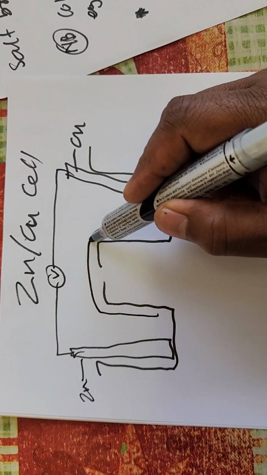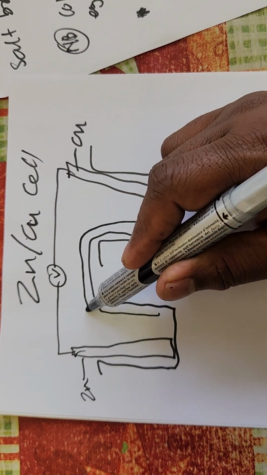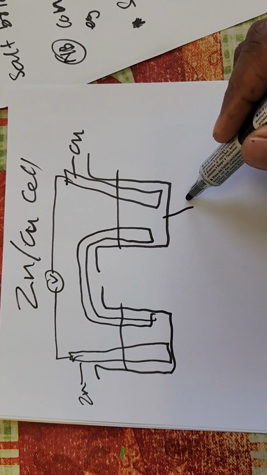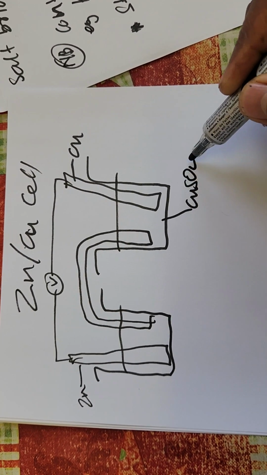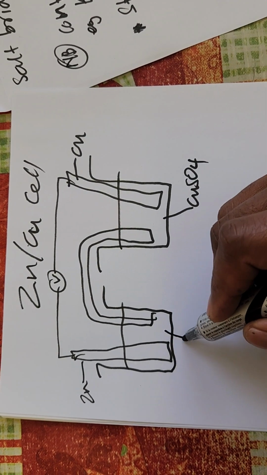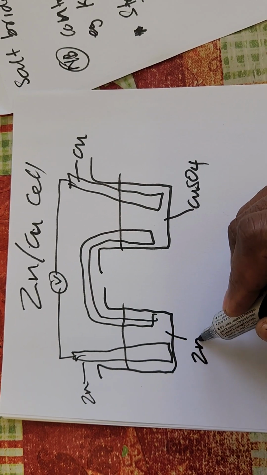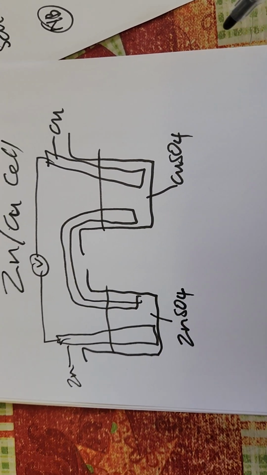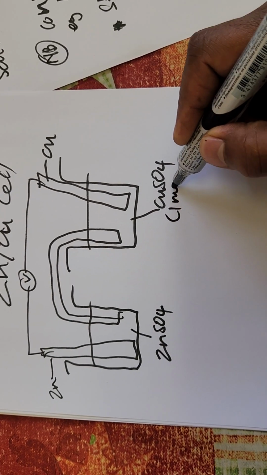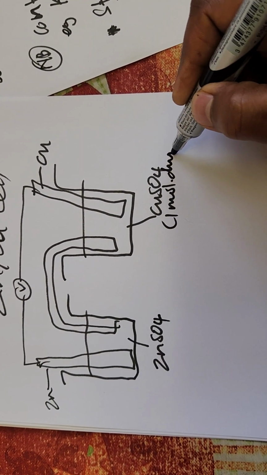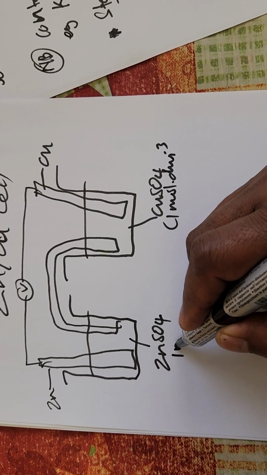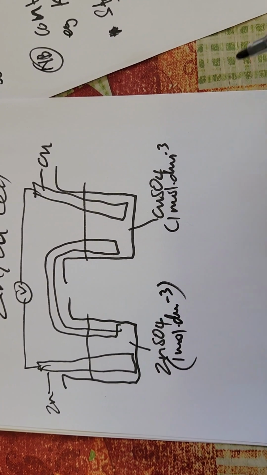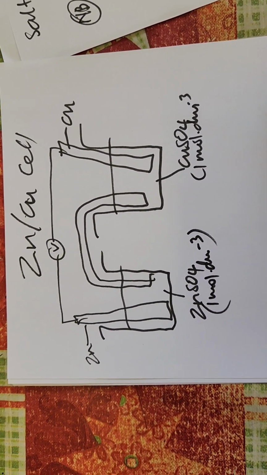And then we have our salt bridge, and the electrolytes. We can use copper sulfate or a soluble salt like copper nitrate. Zinc sulfate is also okay. Remember the concentration of this electrolyte must be 1 mole per dm cube, for our cell to operate under standard conditions.